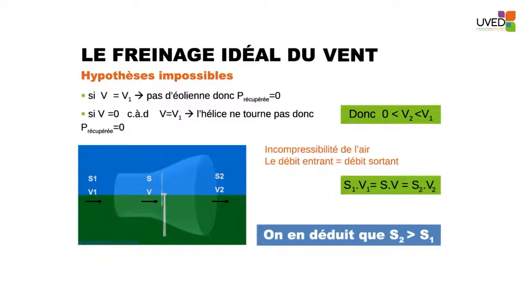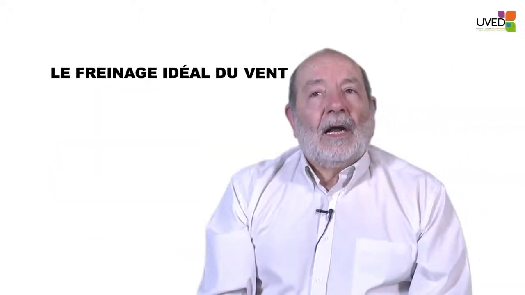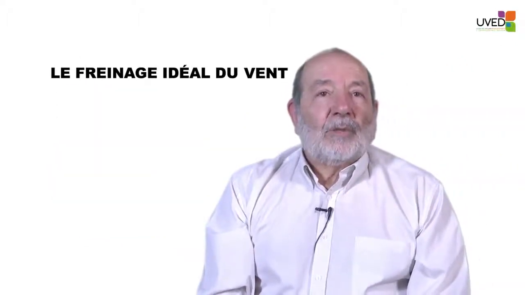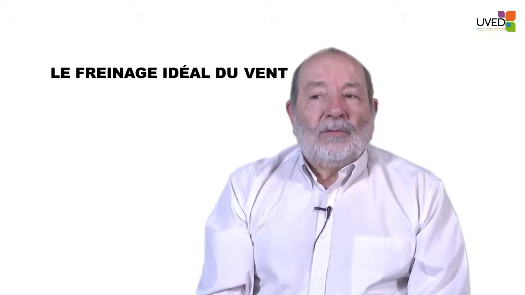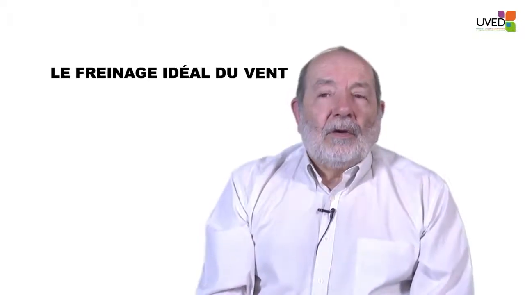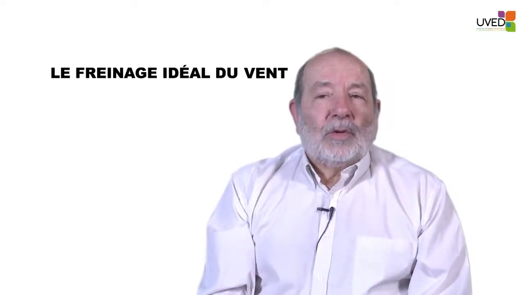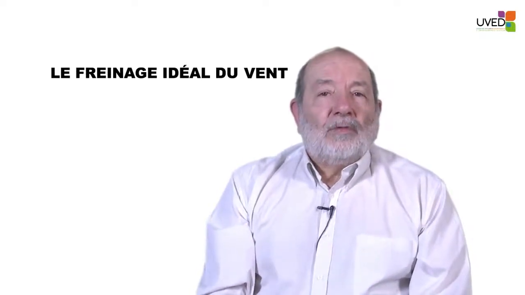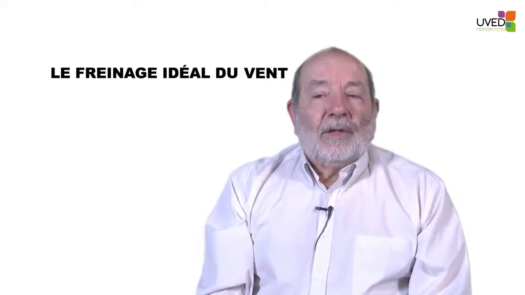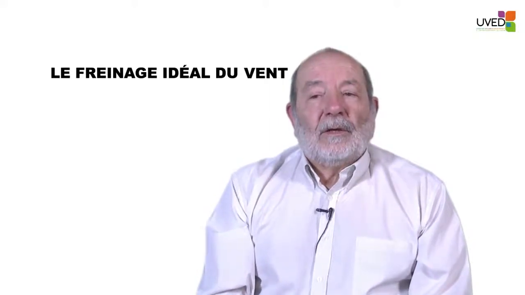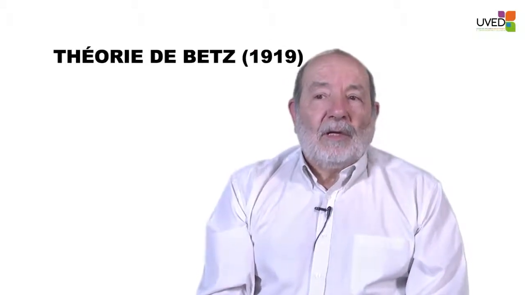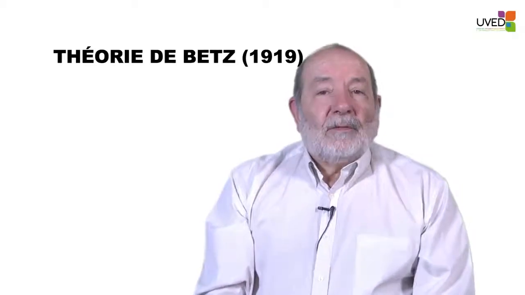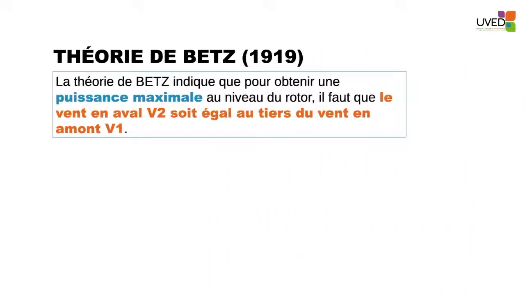No energy is recovered. Betz's theory consists in finding the exact wind value behind the windmill in order to recover maximum power. We can also notice that because of flow conservation, the input flow is the same as the output flow. The virtual wind tube's area increases from the upstream to the downstream, and it has the shape of a bottleneck. Betz's theory allows us to obtain a maximum power.